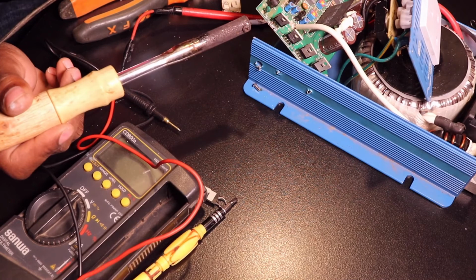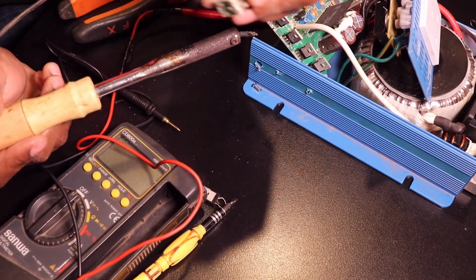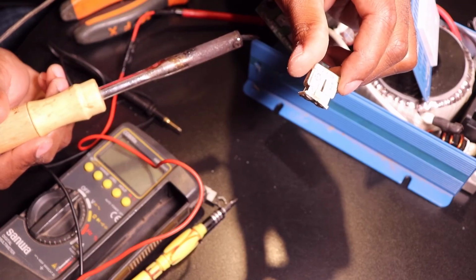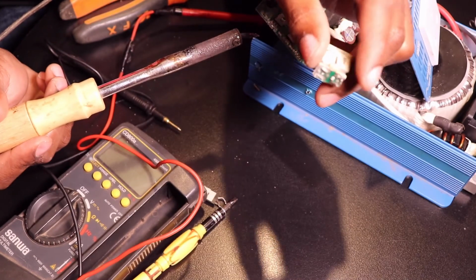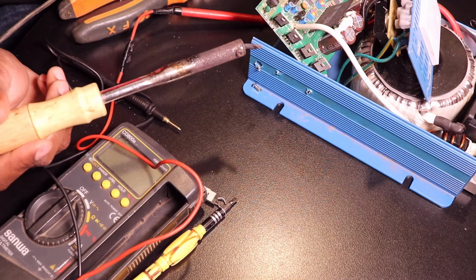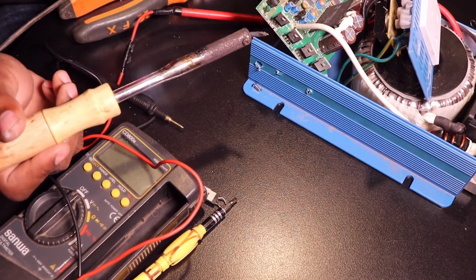Now that sound you heard right there was me trimming the base of these fuses. I had to trim the base so that I can solder them as they are.